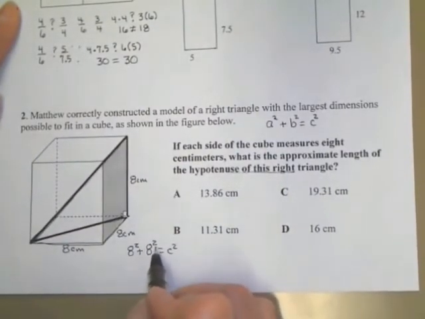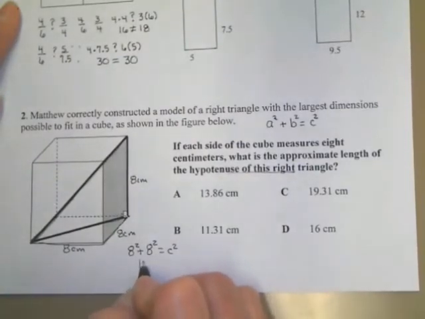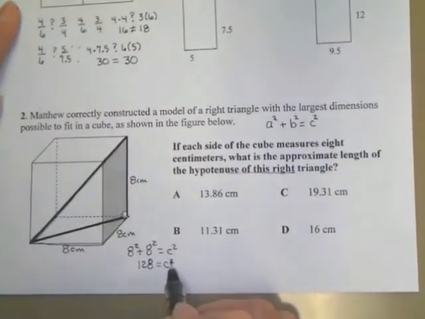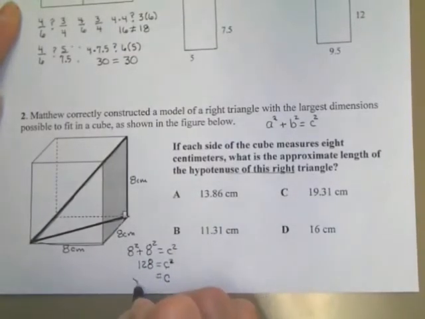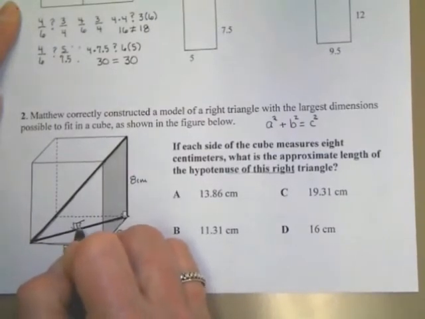8 squared plus 8 squared, 64 plus 64, which is going to give me 128. When I take the square root of this side, that will give me c. When I take the square root of this side, I'm just going to leave that as it is. So I'll write radical 128.